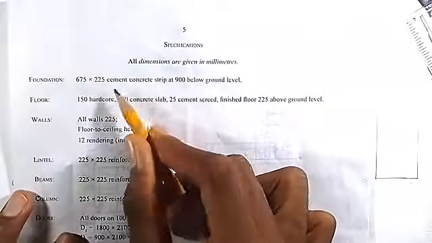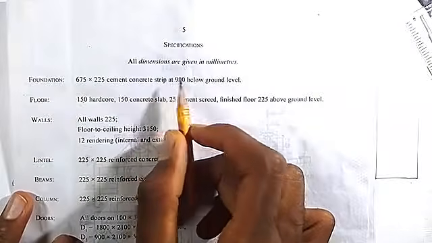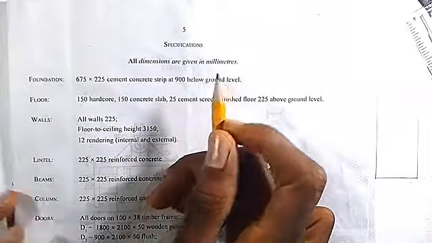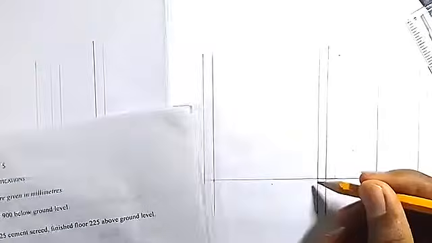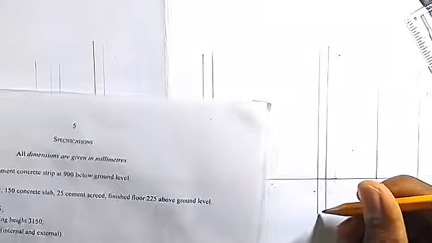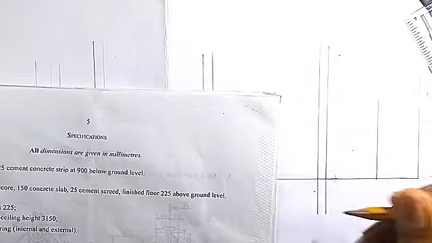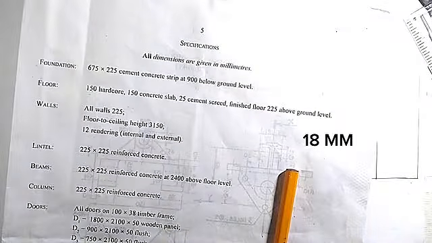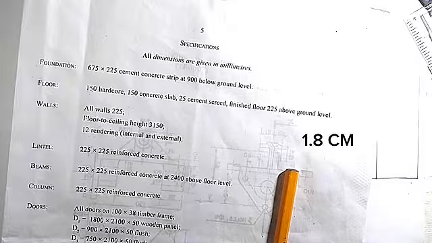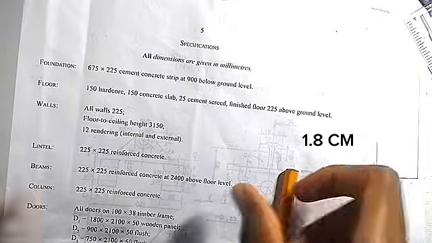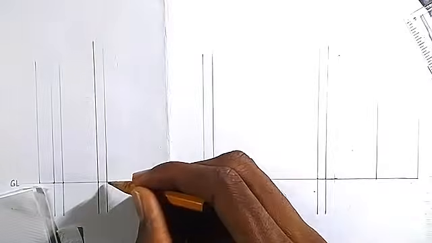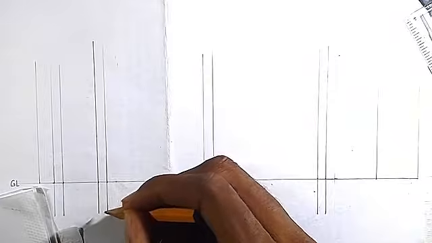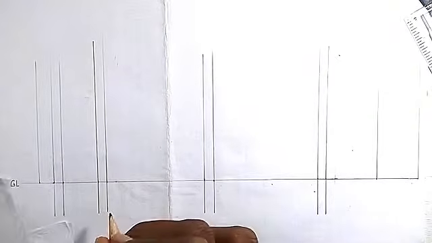Then after the wall in our specification, what's next? Cement concrete strip at 900 below ground level. So the wall from the ground level is going to stop 900 below it. So convert it to centimeter. We're using our scale of 50, 900 divided by 50 is giving us 18. Then divide by 10 is giving us 1.8 centimeter. So from here we're going to draw 1.8 cm downward. That's where the wall will stop, at 1.8 cm.